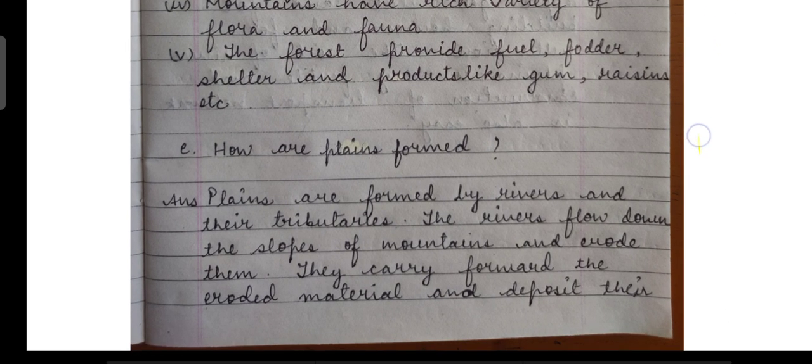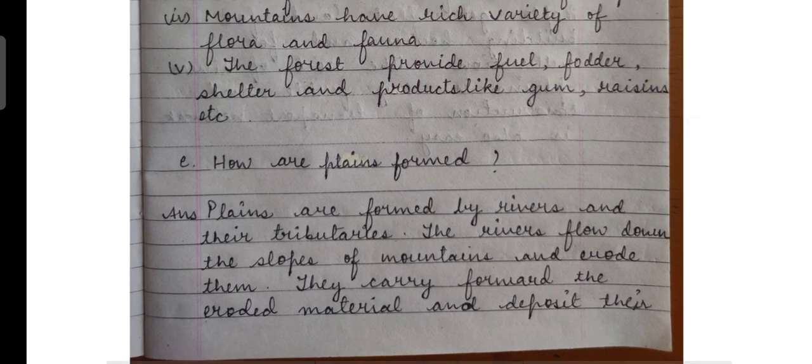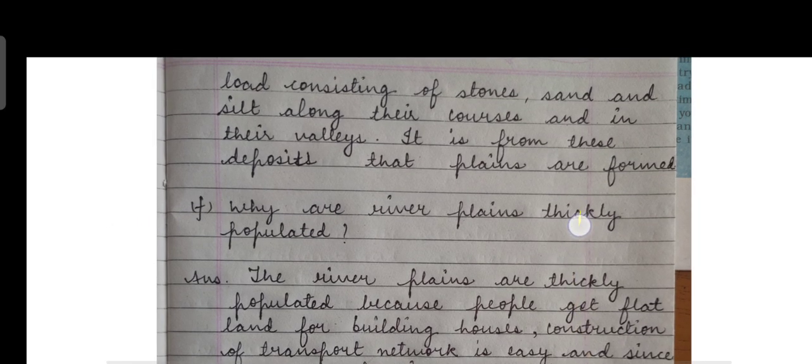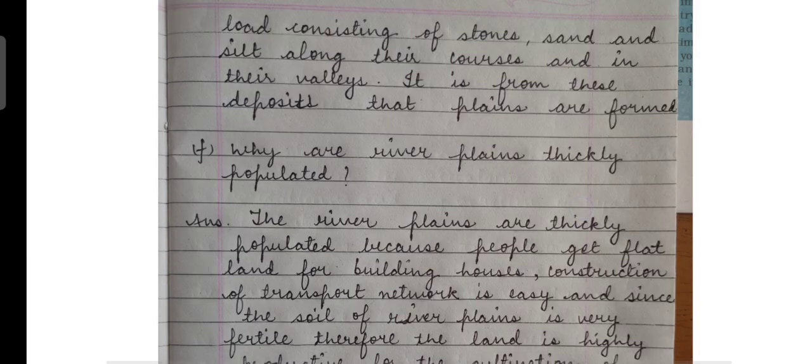Now coming to question number E, how are plains formed? So plains are formed by rivers and their tributaries. The rivers flow down the slopes of mountains and erode them. They carry forward the eroded material and deposit their load consisting of stones, sand and silt along their courses and in their valleys. It is from these deposits that plains are formed.